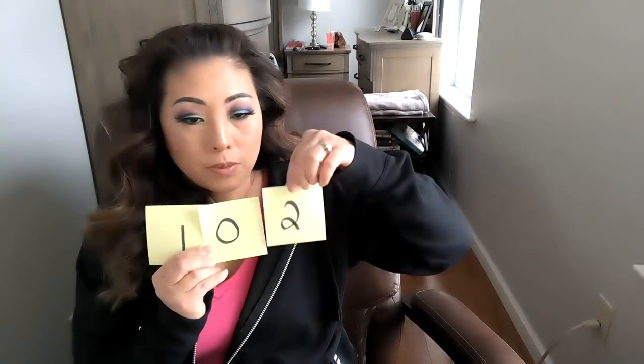So 100 is called cien. But the other day we learned that anytime you count beyond cien, it's called ciento. So if you want to say 101, well, that's bigger than cien, so it's ciento uno, ciento dos, ciento tres, etc. And you do the same thing with bigger numbers.